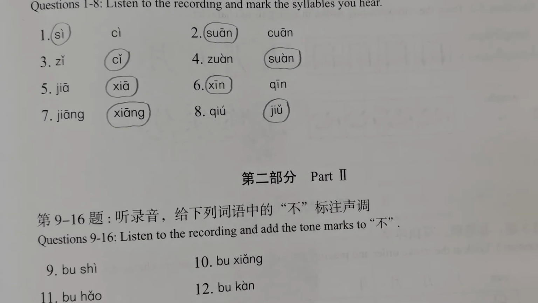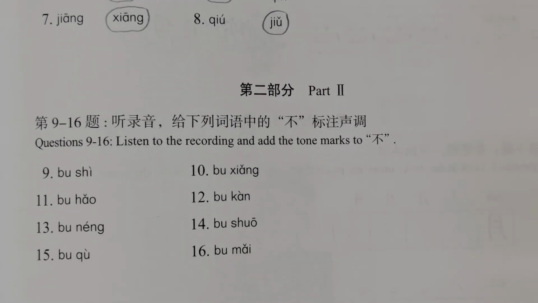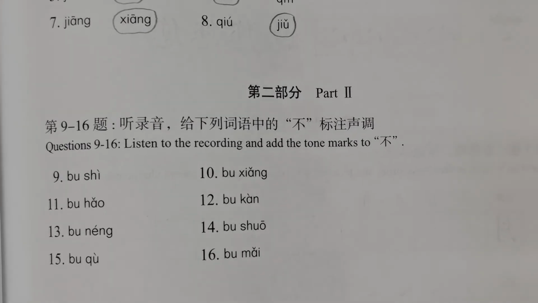So next we are going to explore part 2. And then the audio will be continued again.